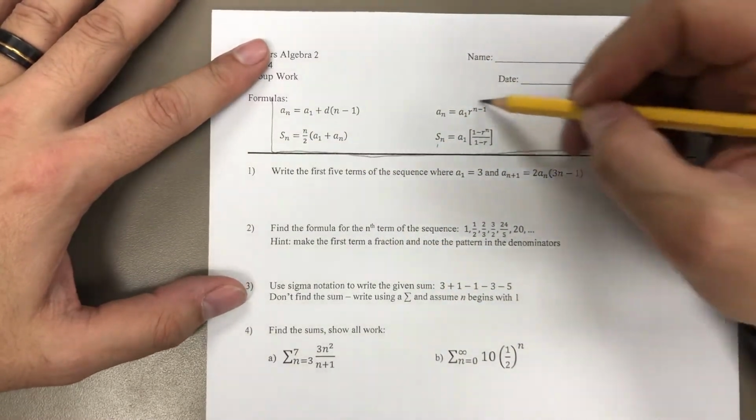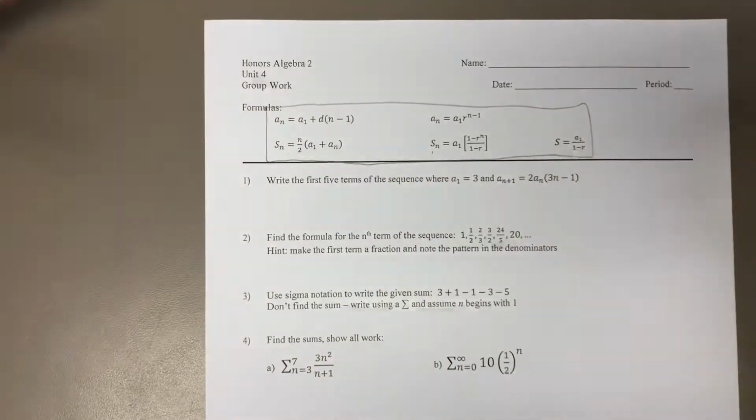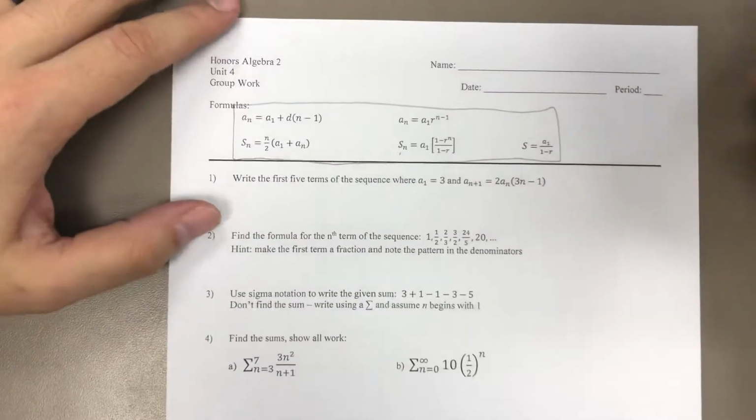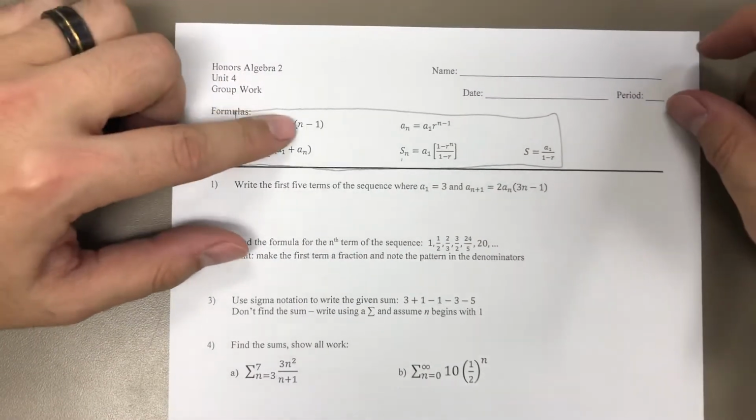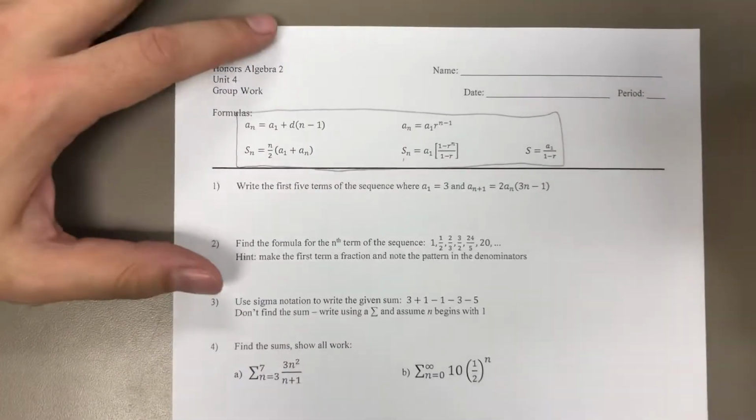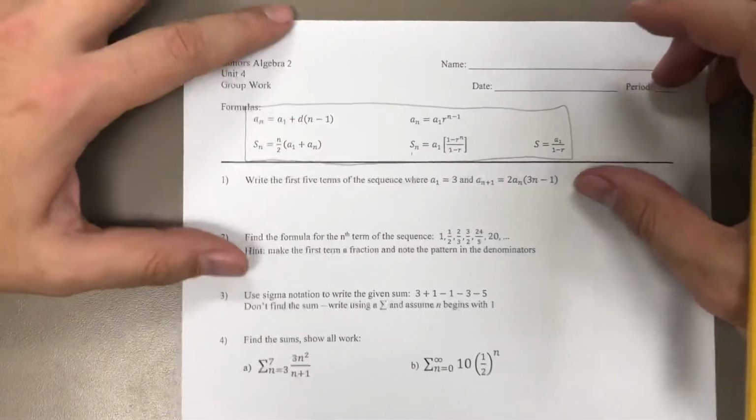test, exactly like this, without any titles to tell you what the formulas are used for, and it's also not going to tell you what the variables are used for or what they mean. So you have to know all of that stuff on your own.